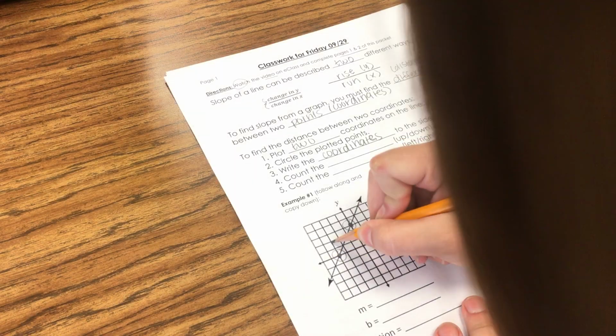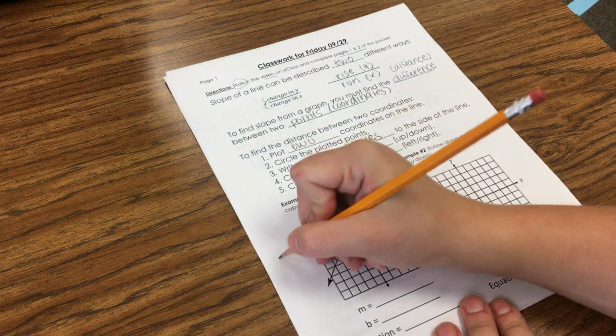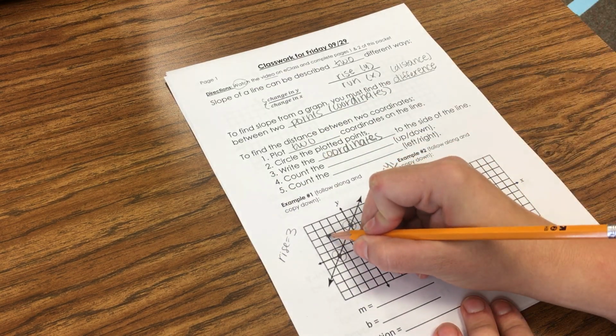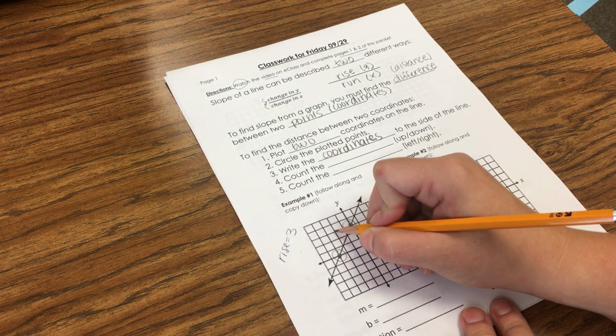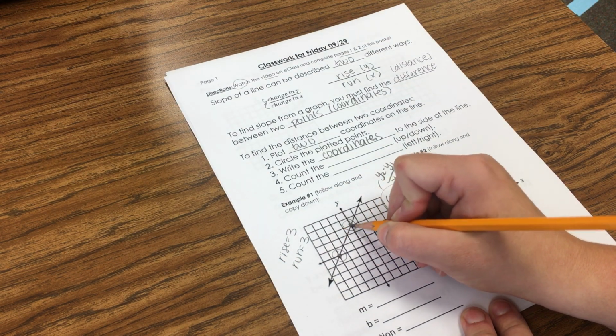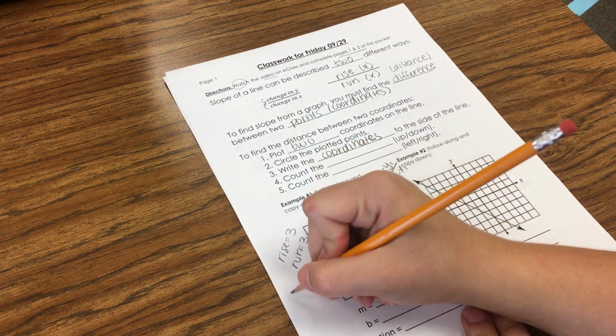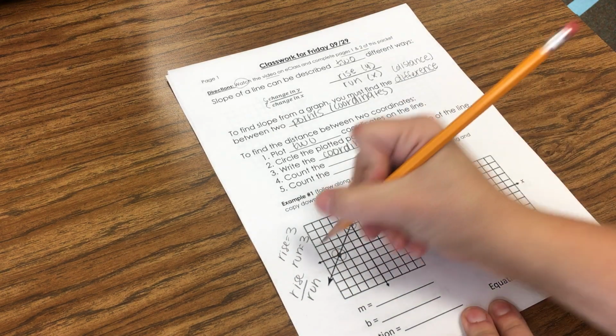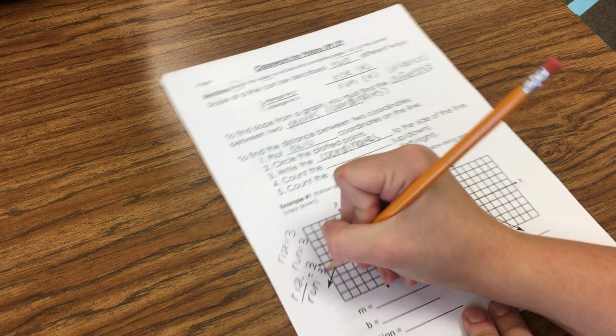So it counts up 1, 2, 3. So my rise is 3 because I move up 3. And then I count my run, 1, 2, 3. My run is how many I move to the right. So my rise over my run in this example is 3 divided by 3.